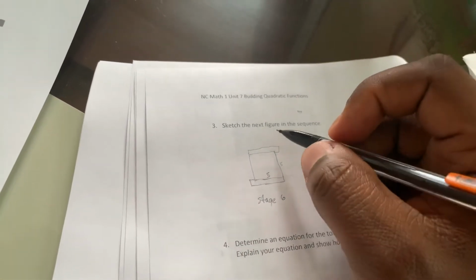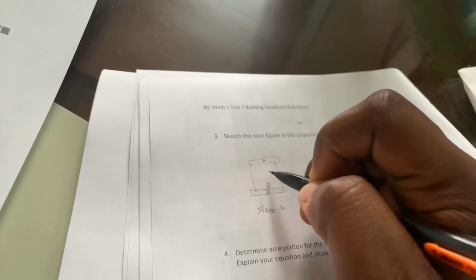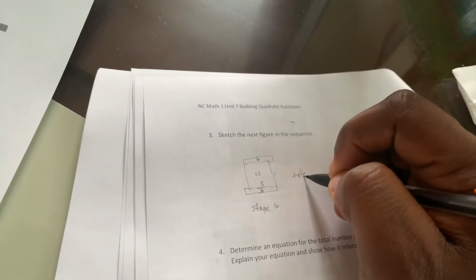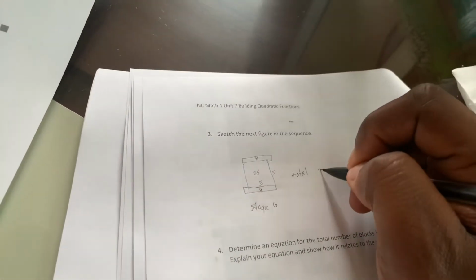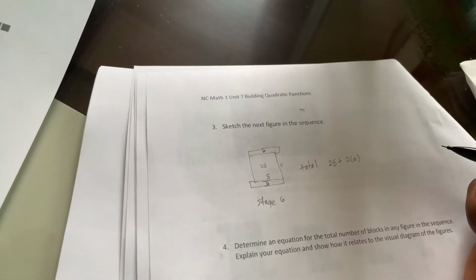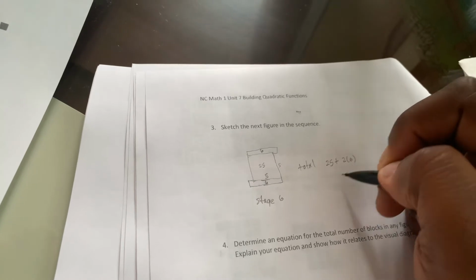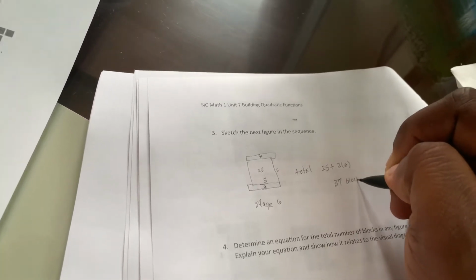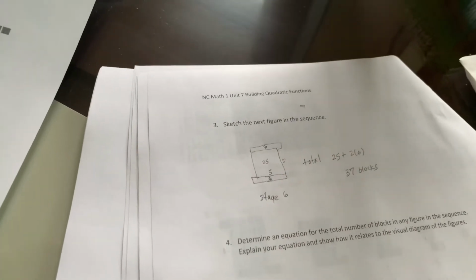Okay, there we go. All right, so there's going to be 6 in this, 6 in this, and this is going to be a 5 by 5, which is 25 of those. And so the total for this would be 25 plus 2 times 6. So 25 plus 12, 37 blocks would be in this stage.